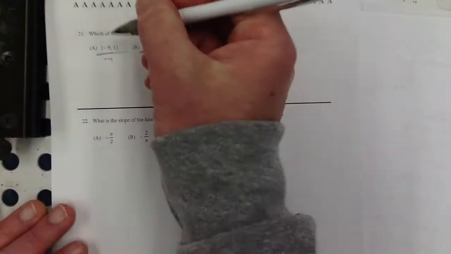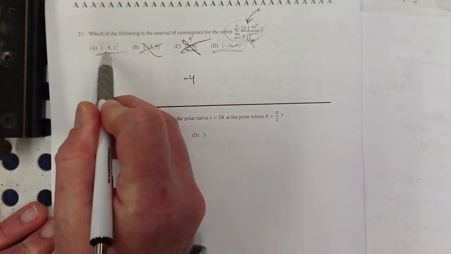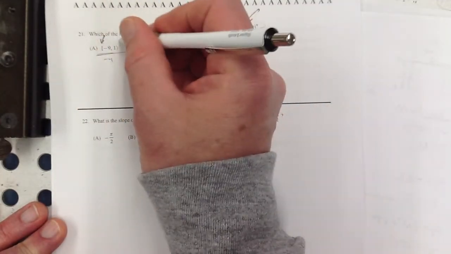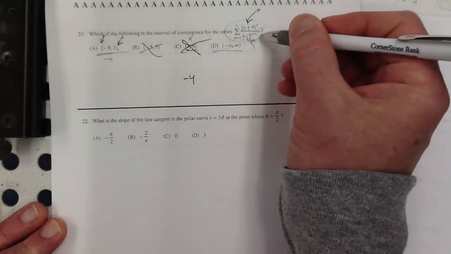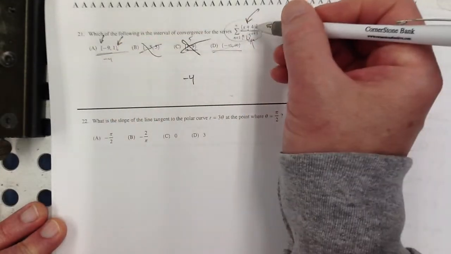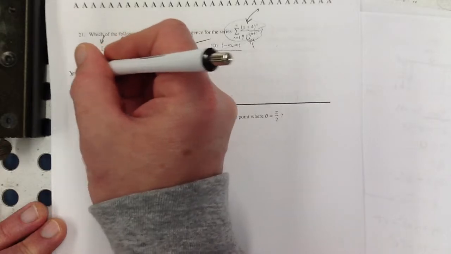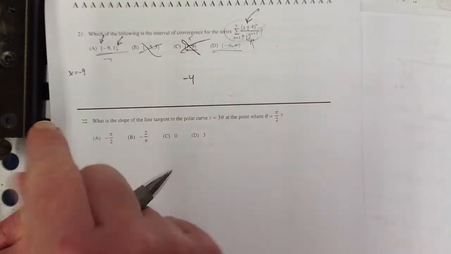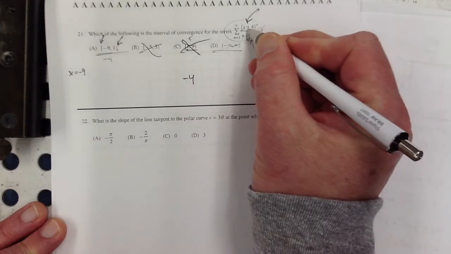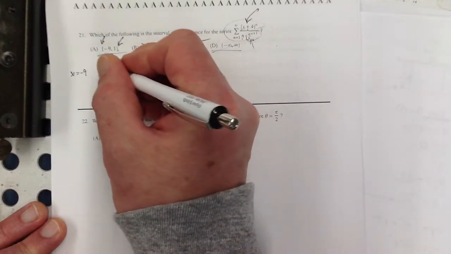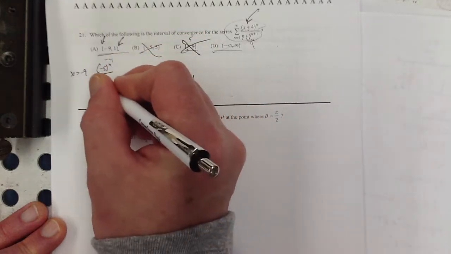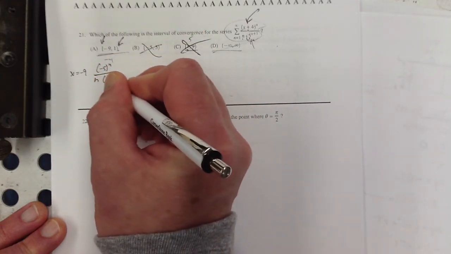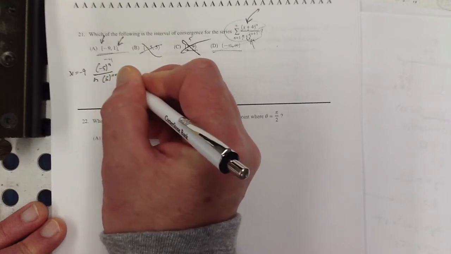So here's what I'm going to do. If this is the right answer, then if I plug negative 9 in, I get convergence, and if I plug 1 in, I don't get convergence. So let's see what happens here. Effectively what I'm doing is just checking the endpoints. If I plug negative 9 in, negative 9 there would give me negative 5 to the n over n times 5 to the n plus 1.